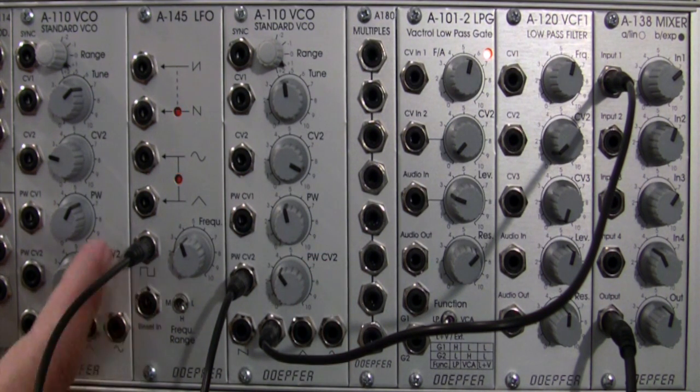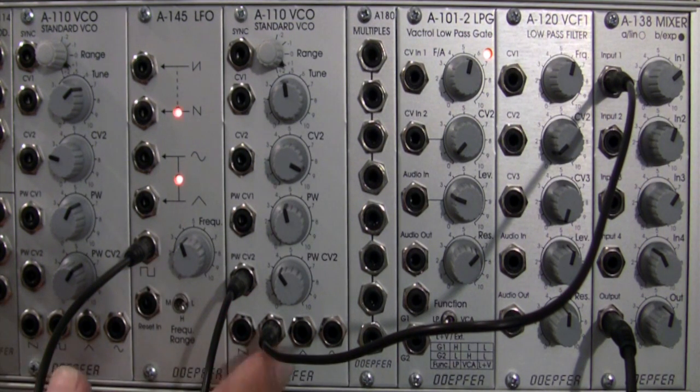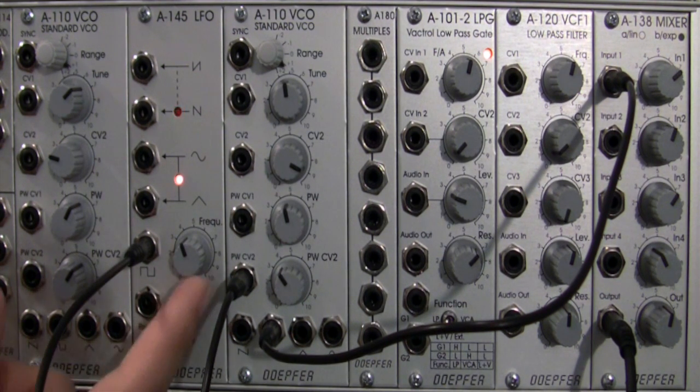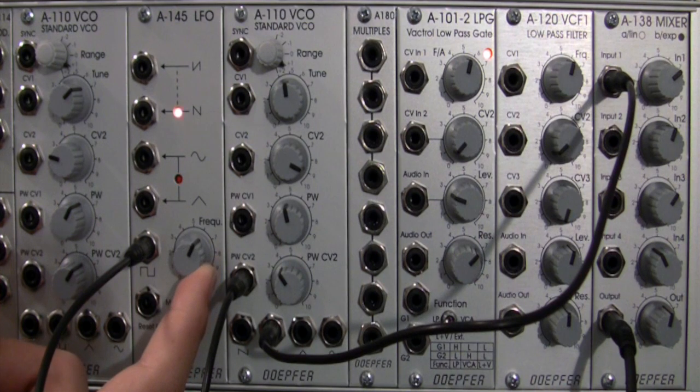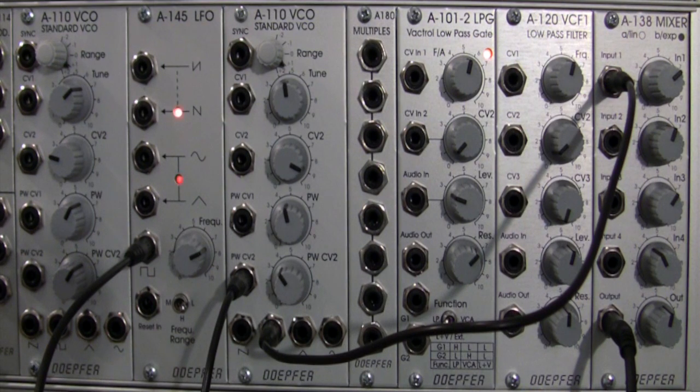So it's sending just a small amount of this square wave modulation to the pulse width of the square wave from the A110. And if I bring the frequency up, modulation is still occurring, it's just not being added as much to the pulse width of the standard VCO.